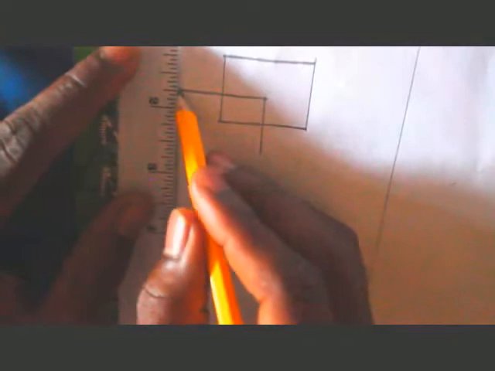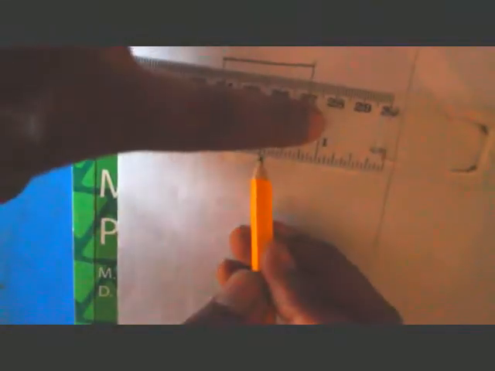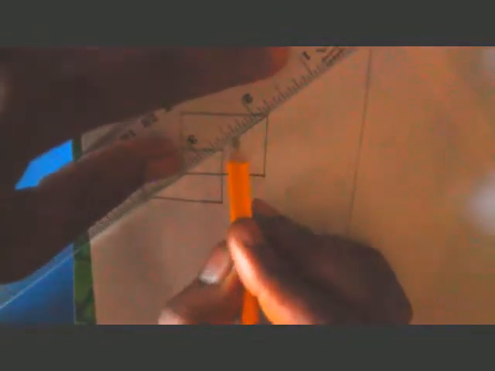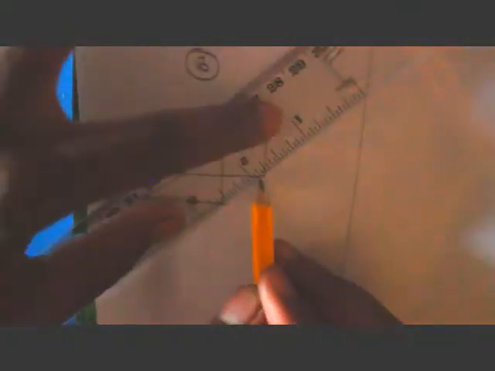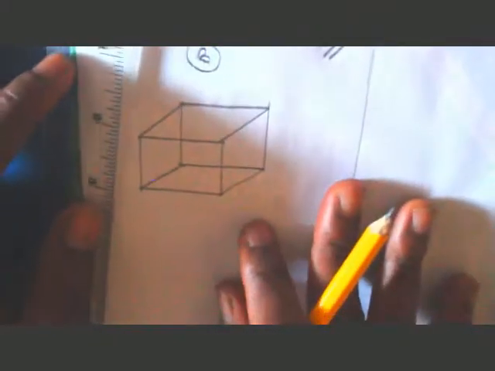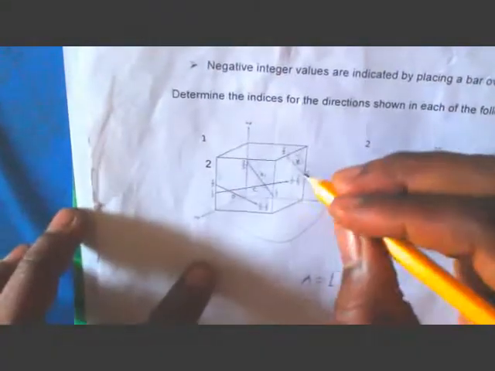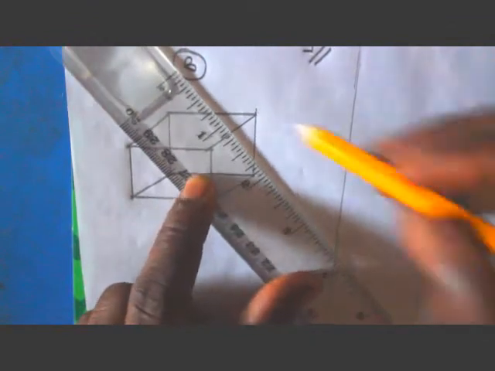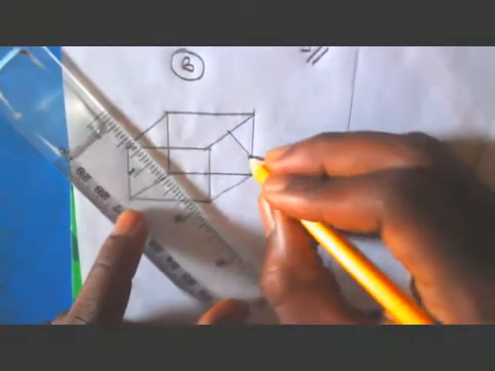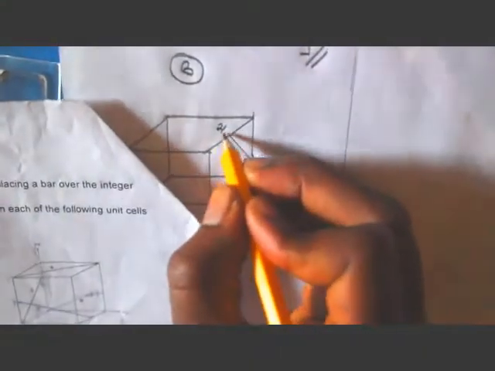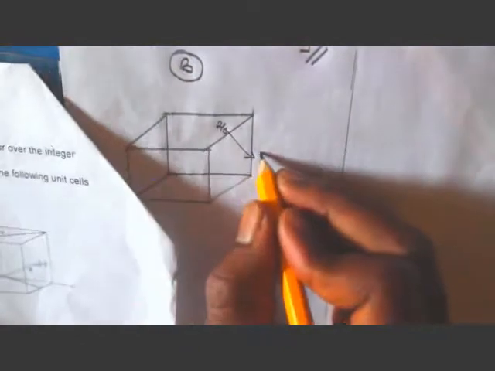For you to understand, you must pay your attention. So the B direction is like this, and here is 2/3, and here is 1/2.